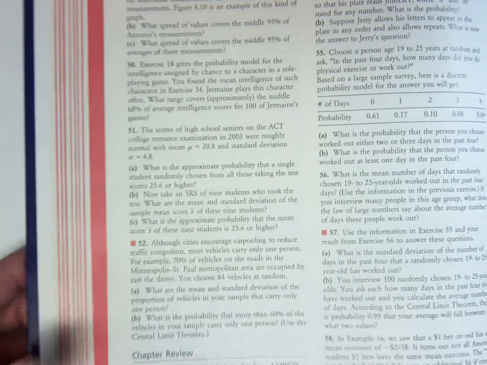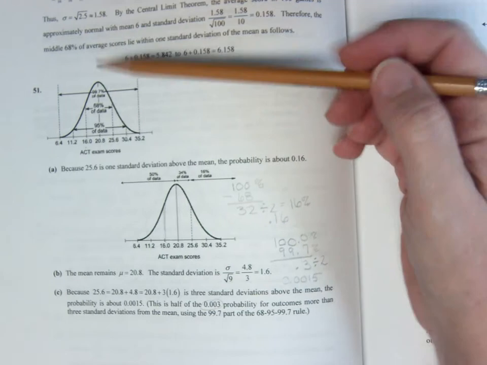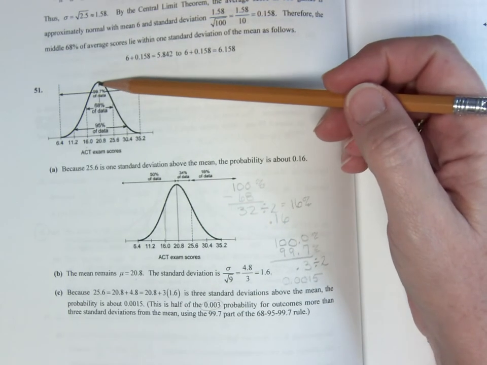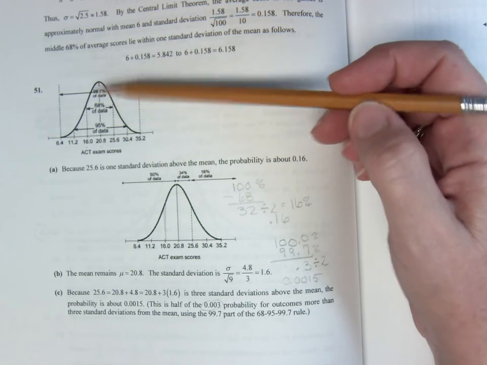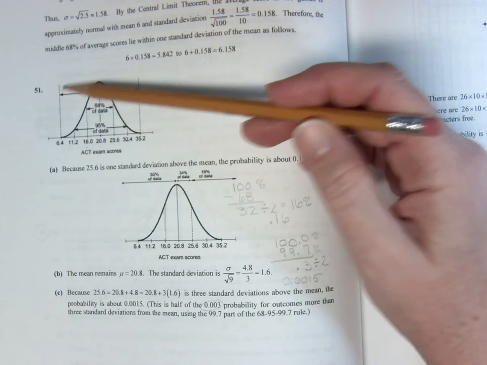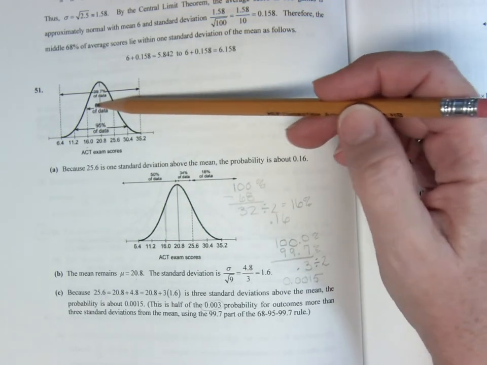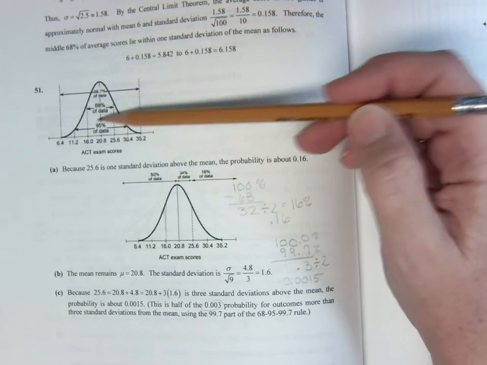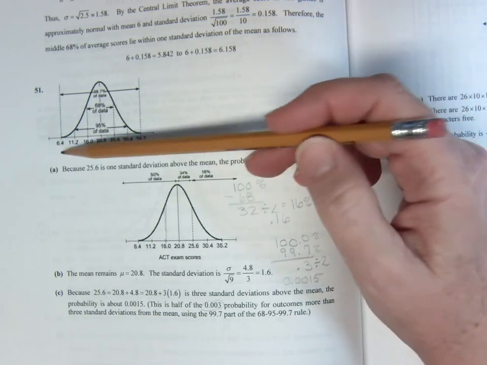Like number 49, the book has a much better display than I can draw. So let's take a look at this nice normal curve that we have here with 20.8 as the mean. You can see how it depicts the 68, 95, 99.7 rule here. 1 standard deviation away from the mean, 2 standard deviations away from the mean, and then 3 standard deviations away from the mean.